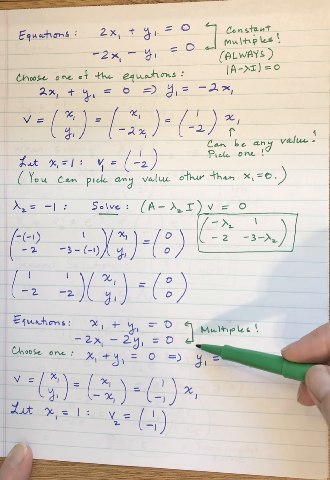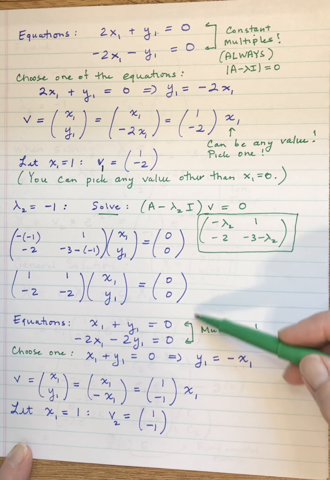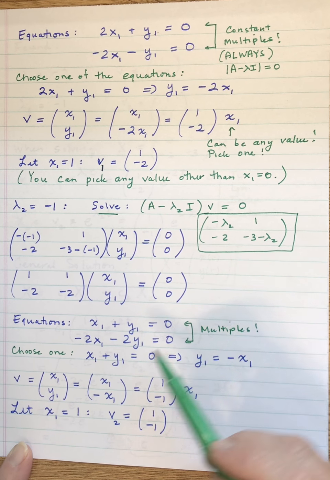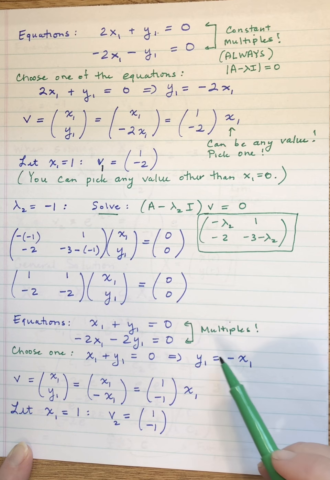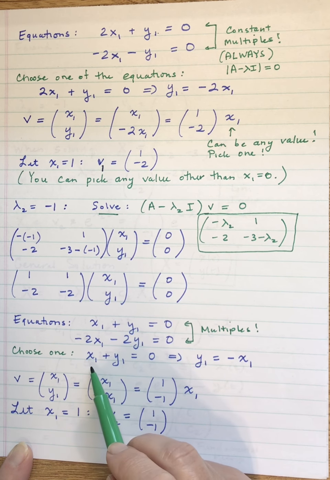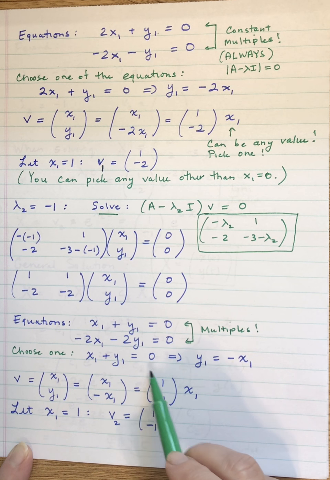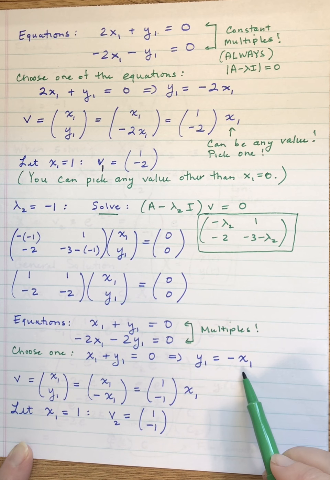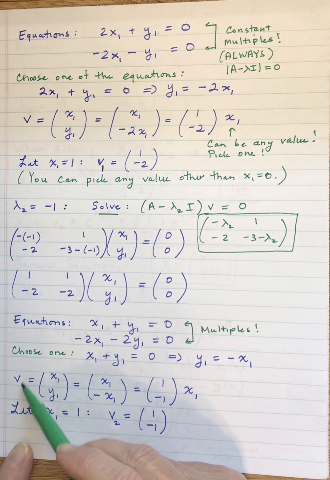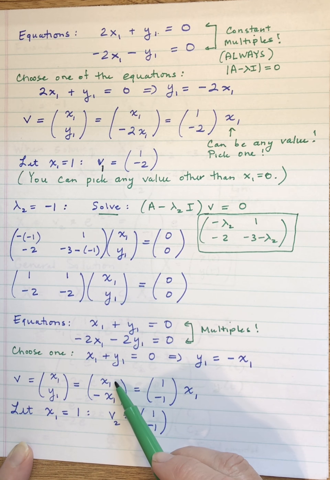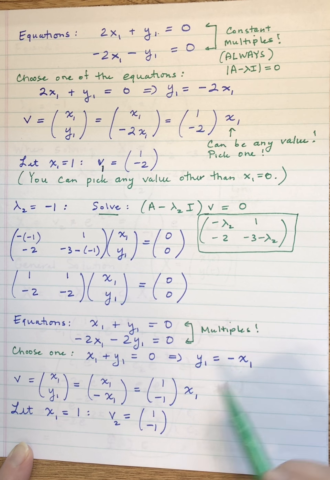Again, just think about these as a system of equations. I have two equations and two unknowns, but the equations are really multiples of one another. So just pick one of these. It doesn't matter which one you pick. I picked the first one. So x sub 1 plus y sub 1 is 0. Solving for y sub 1, you get y sub 1 is the negative of x sub 1. So here's my eigenvector with the two components. Whatever you pick for x sub 1, the y component is going to be the negative of x sub 1 because of this.